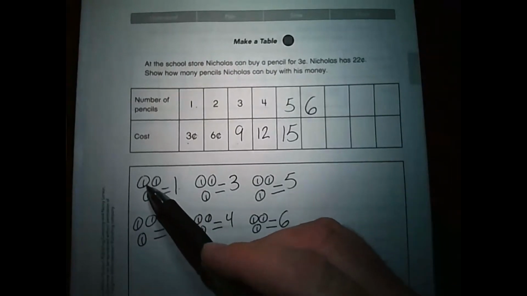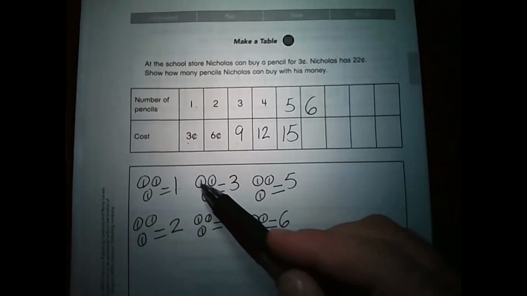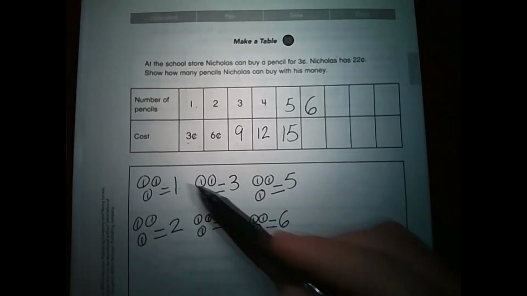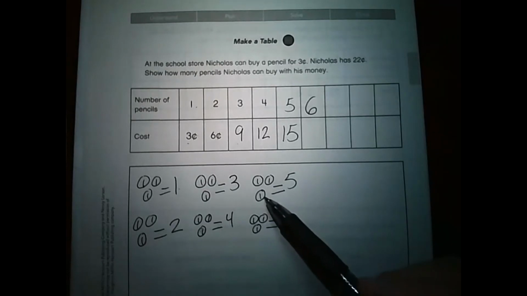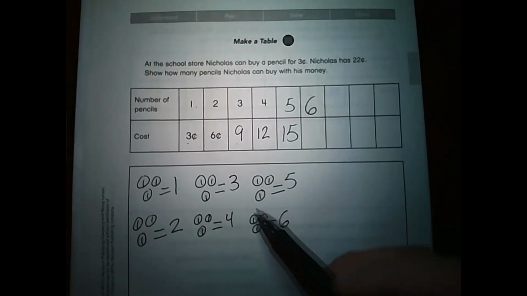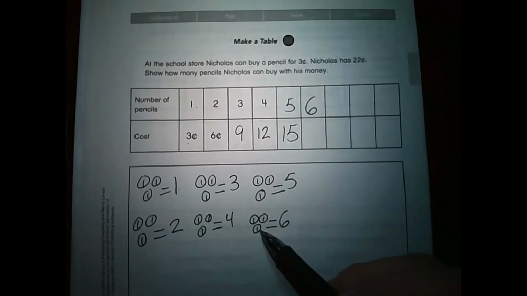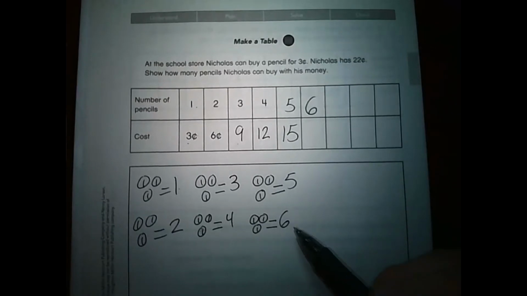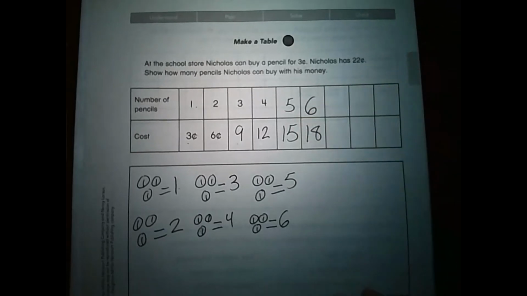So we know that we spent 3 cents here, 6 cents here, 9 cents here, 12 cents, 15 cents. Now we've added 3 more pennies. Let's count from 15. Ready? 16, 17, 18. We know that 6 pencils would cost 18 cents.